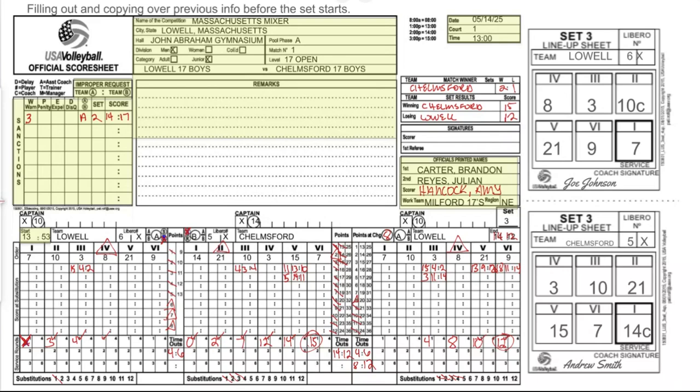Let's review other things. We need to make sure all of our exit scores are ascending. That means they're getting bigger. All of our substitutions are accounted for. Barrows points at 8. Everything pretty much looks good. So then we'd sign the score sheet. And then the first official would sign the score sheet and they would turn it in.